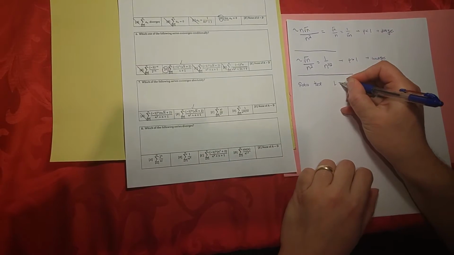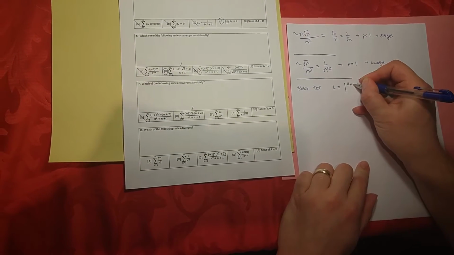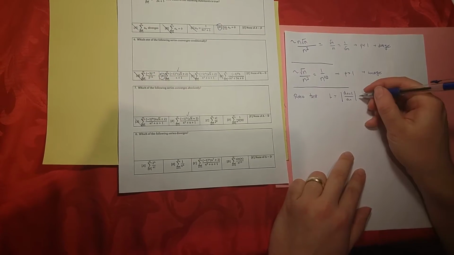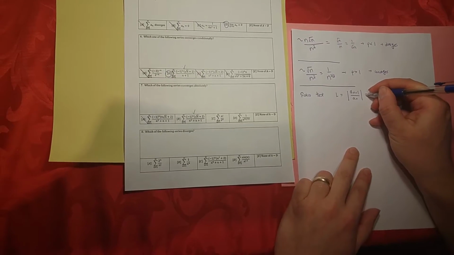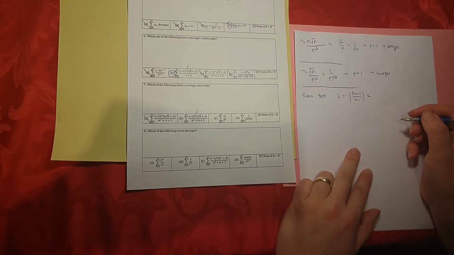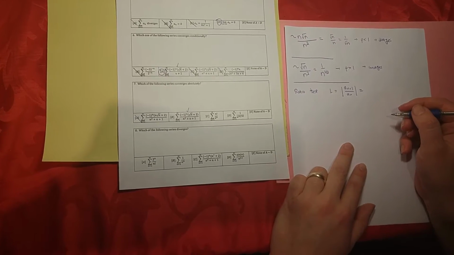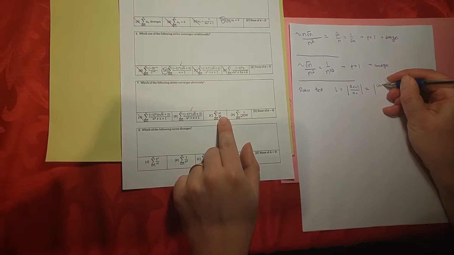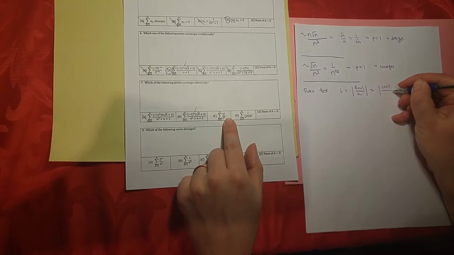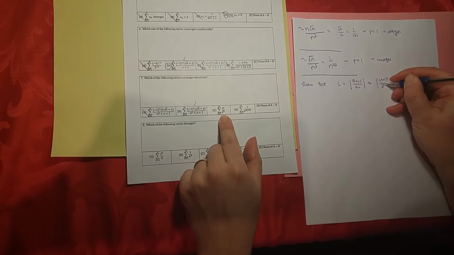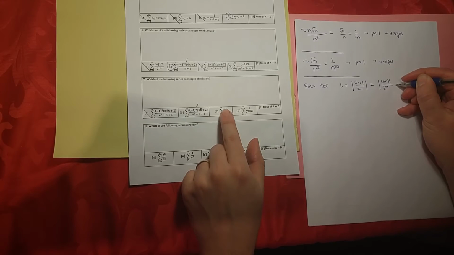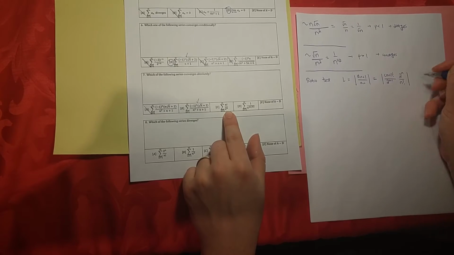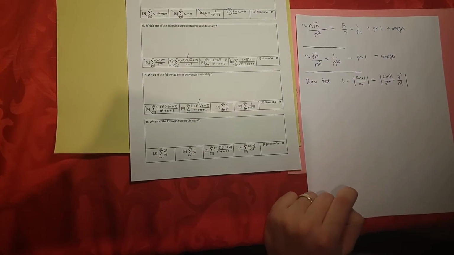which we calculate L equals absolute value of a sub n plus 1 over a sub n. We want to just make sure that this is less than 1 for it to converge. And if it's larger than 1, it diverges. And if it's equal to 1, it's ambiguous. So we're going to have absolute value of n plus 1 factorial over 2 to the n plus 1 divided by the original function. So that's going to mean 2 to the n on top over n factorial on the bottom. Dividing means multiply by the reciprocal.